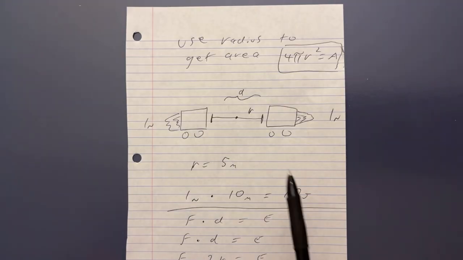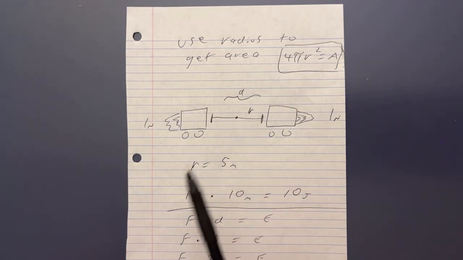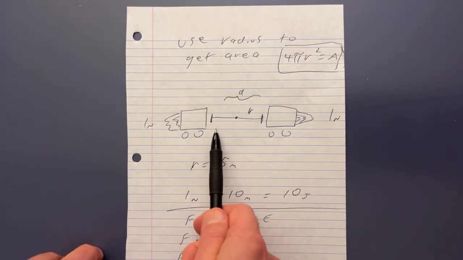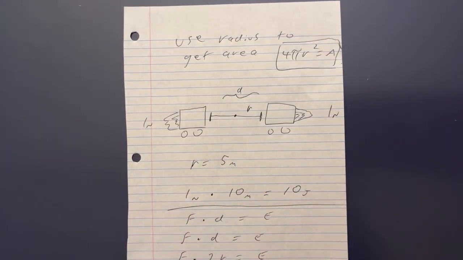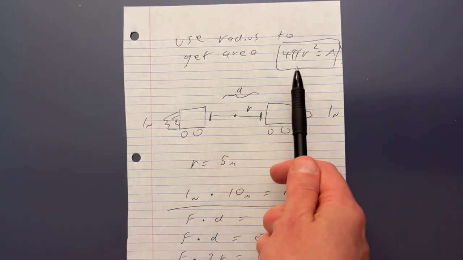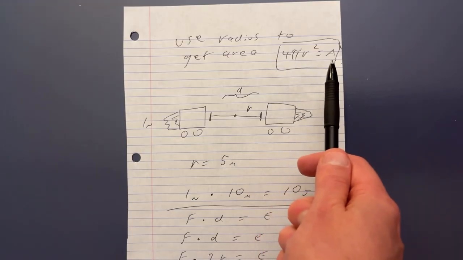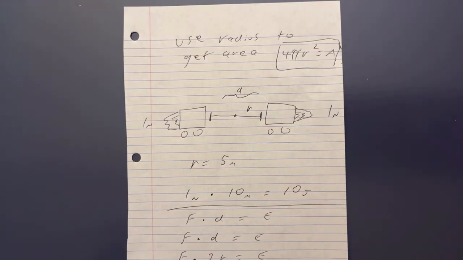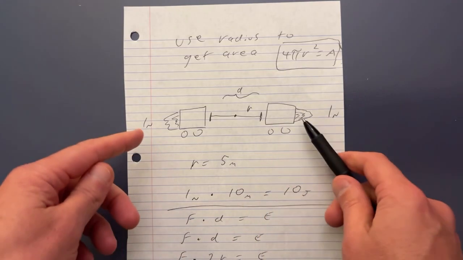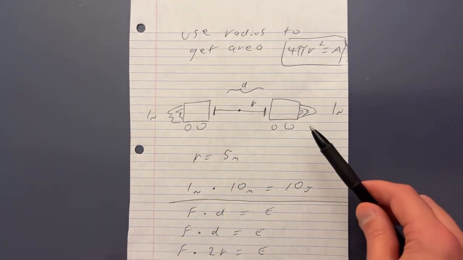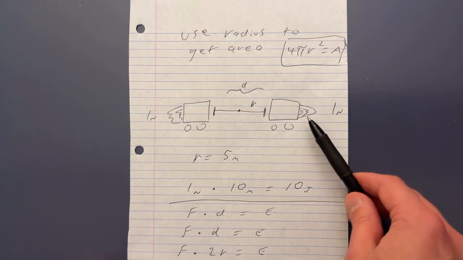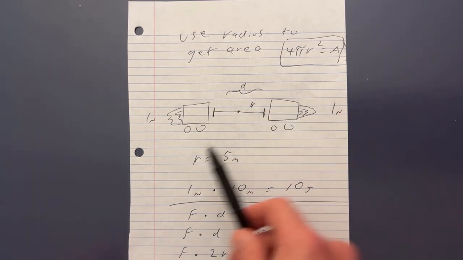Next up, if we're pushing two things apart right here with a certain amount of force, I'll call the entire length here the diameter, and then half that length will be the radius. We have to use the radius to get the area of the sphere. 4 pi r squared gives us the area. But now if we have these two carts here, and I just showed some flames here pushing out to give an equal amount of thrust. So 1 newton of force or thrust pushing in for each one.